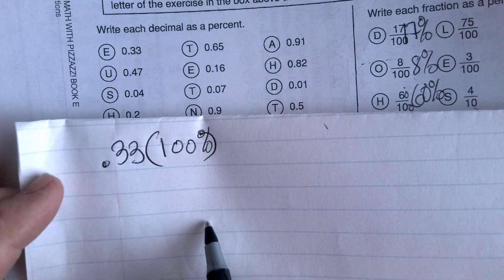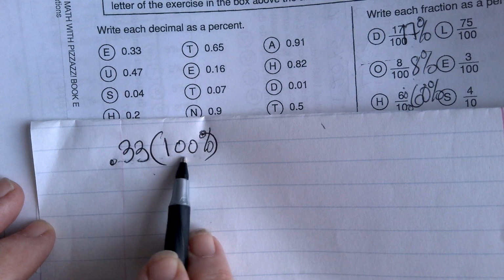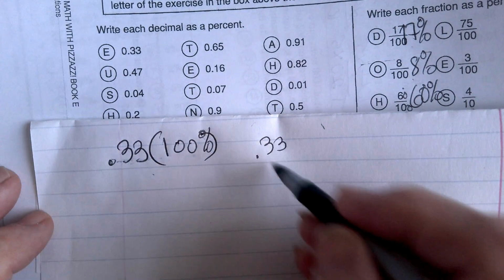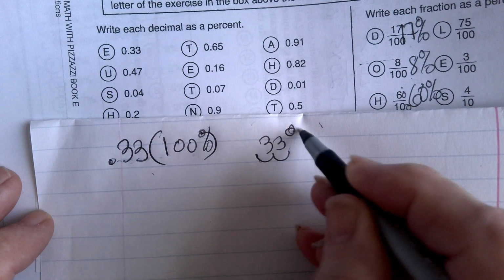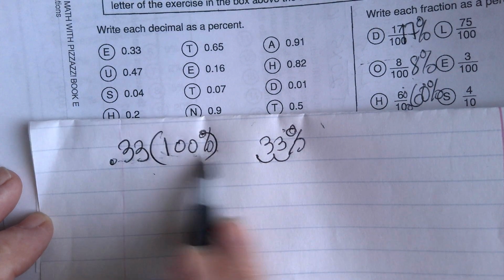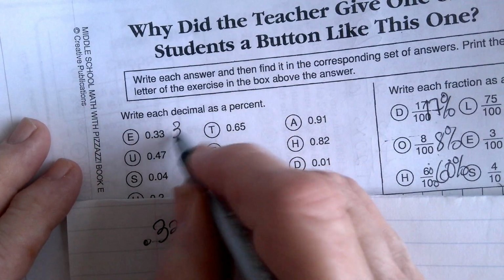And essentially what I do is I multiply this times, guess what number? 100. I multiply it by 100, and if I multiply it by 100, who knows how many places I'm going to move that decimal? 2. 1, 2. And then I put on that percent sign. So you can put it right next to it, and it'll remind you to go 2 places over. So it is 33%.